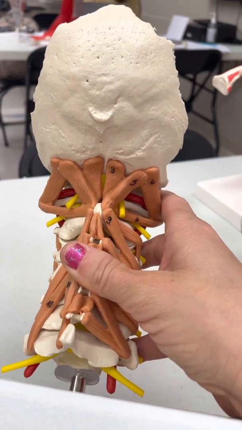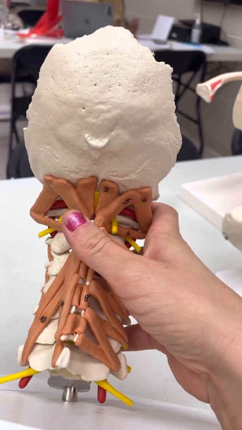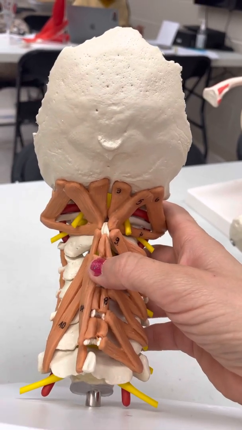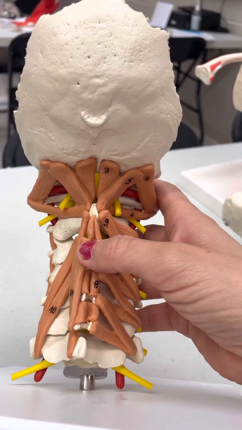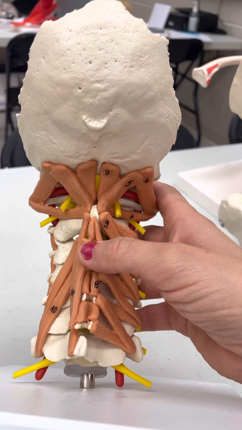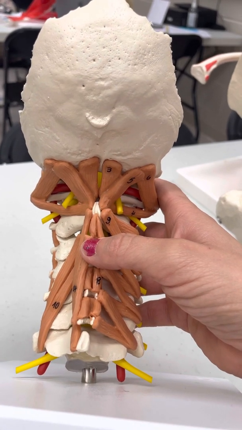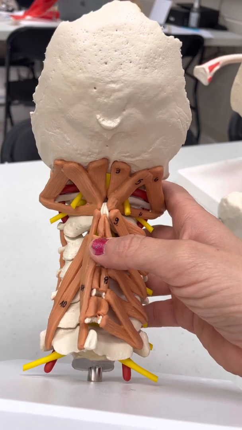Now number 5, you can see number 5 there and there. Those are the rectus capitis posterior major muscles. They come all the way down to the spinous processes of C2. And since they cross that pivot joint at C1 and C2, those can produce rotation. And those are going to be same side rotators.